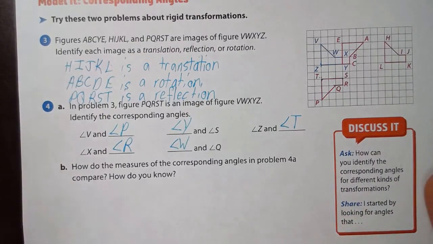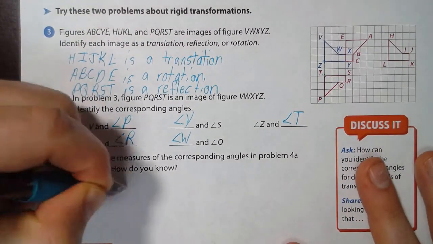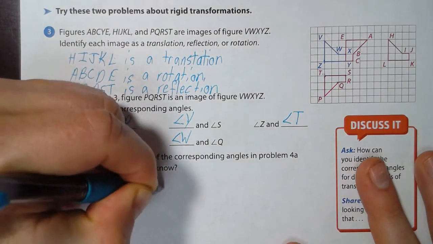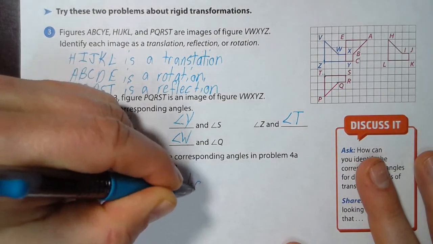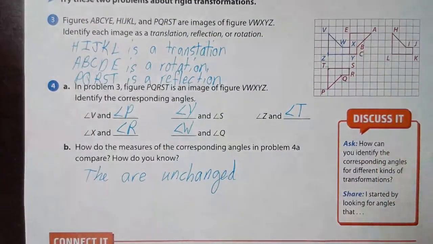Okay, how do the measures of the corresponding angles compare? They are unchanged. They are the same angle measurements because these are rigid transformations. Okay.